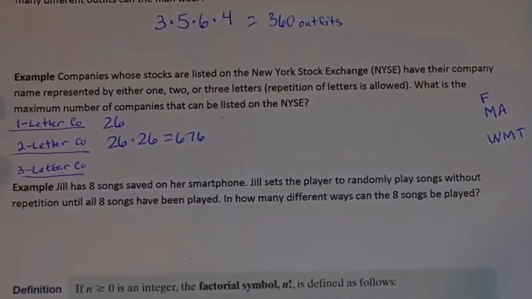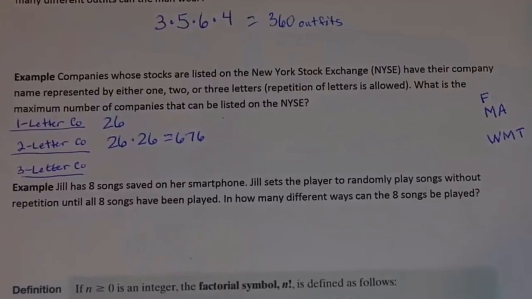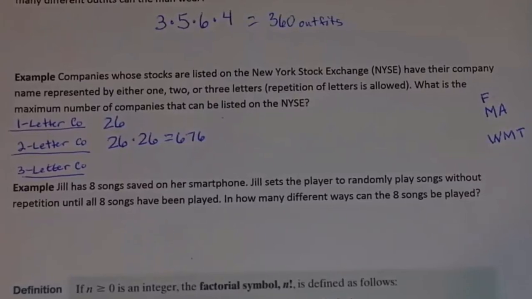Three letters? Well, it could be AAA, AAB, AAC, AAD, and so on. Or it could be ABA, ABB, ABC, and so on. Or it could be BAA, BAB, and so on, or BBA, BBB, and so on, and so on.